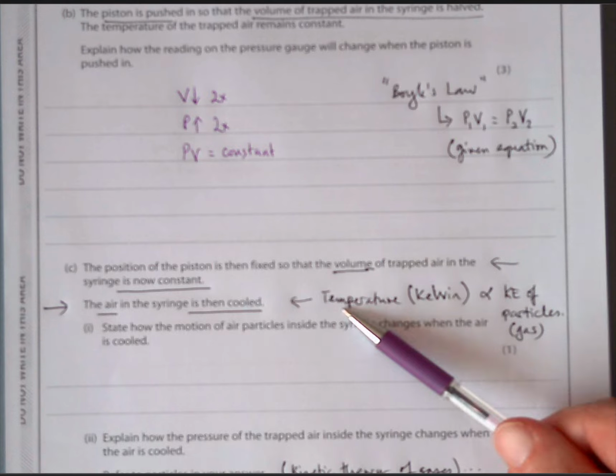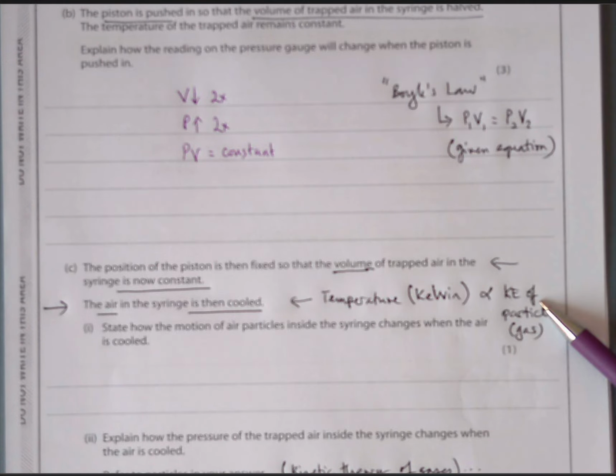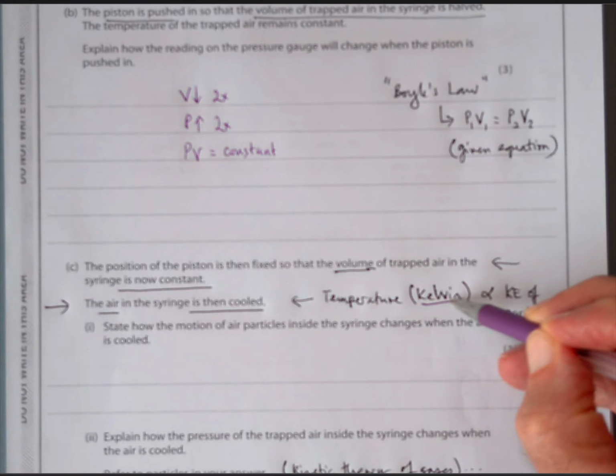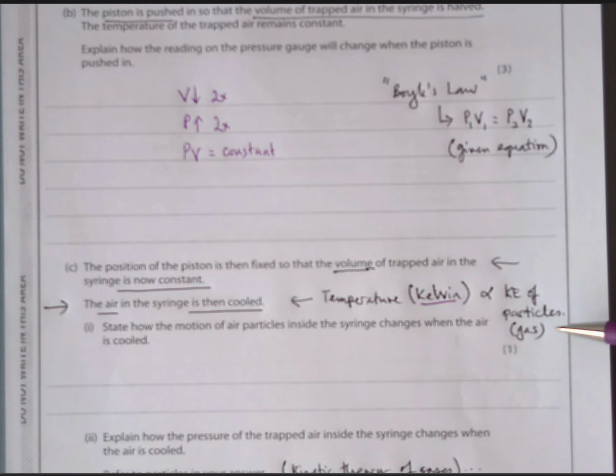Okay, remember the temperature in Kelvin is directly proportional to the kinetic energy of the particles inside a gas. Okay, so you double the temperature in Kelvin, but it must be in Kelvin, then the kinetic energy of the particles will increase in line with that.